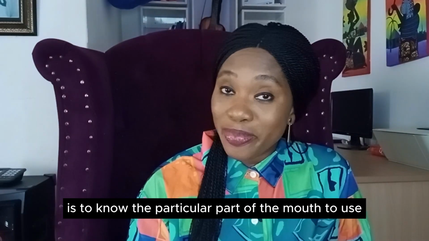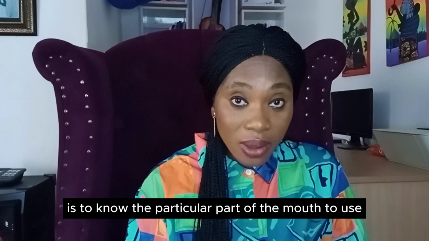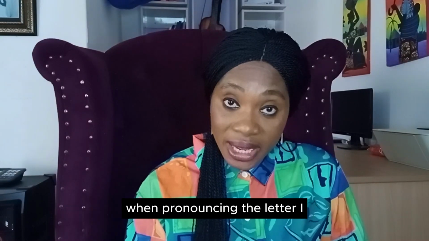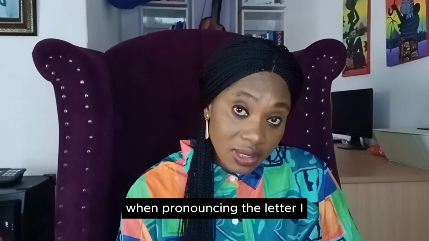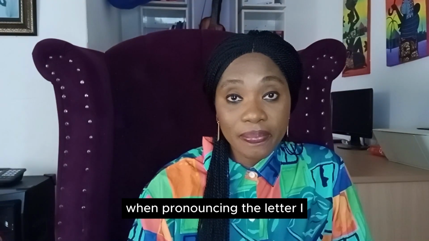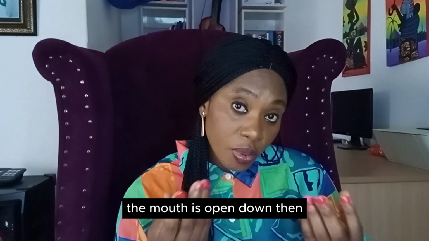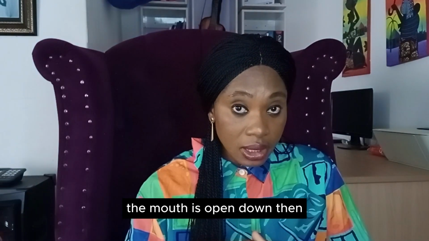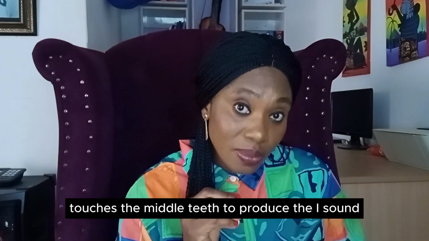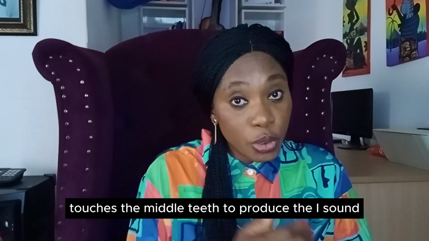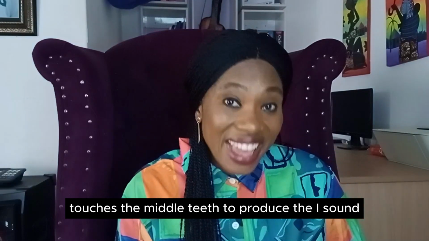Another trick is to know the particular part of the mouth to use when pronouncing the letter I. When pronouncing the letter I, the mouth is open down, then the middle tongue touches the middle teeth to produce the I sound.